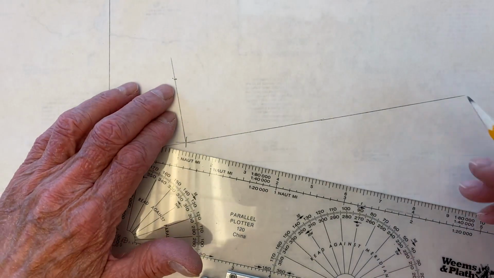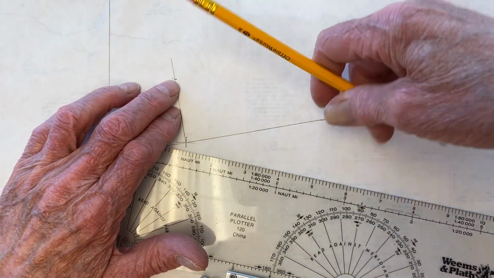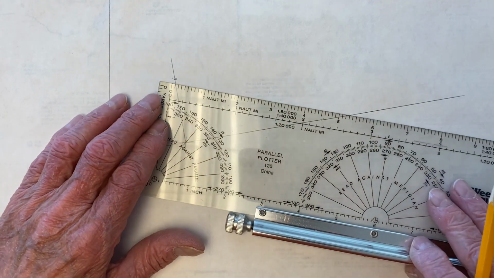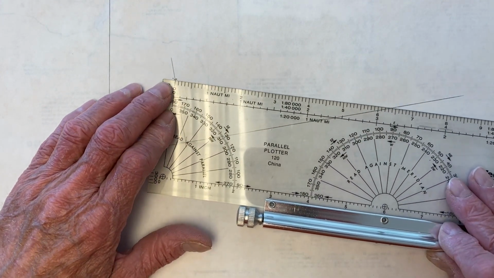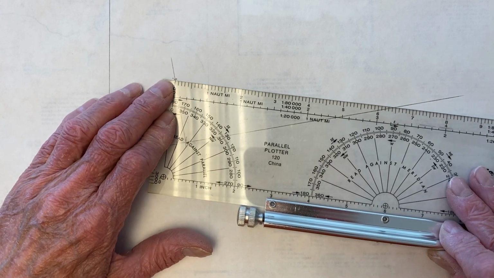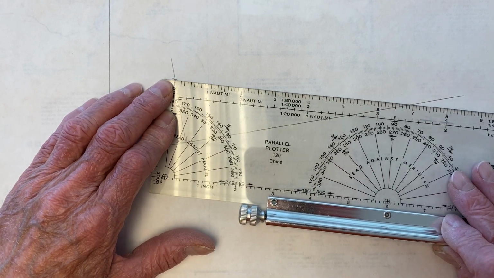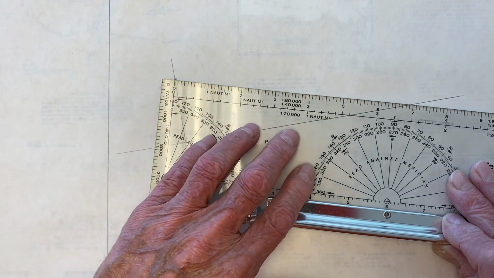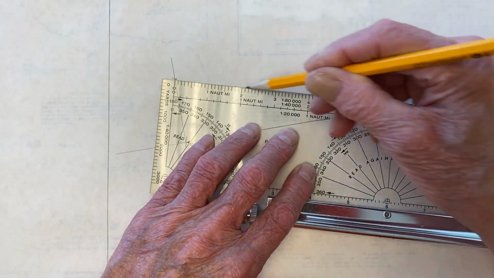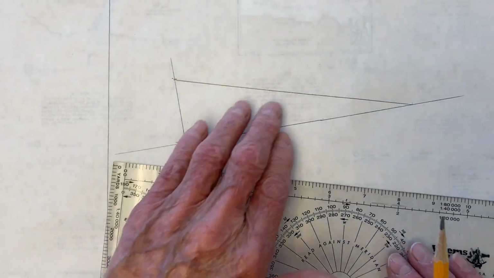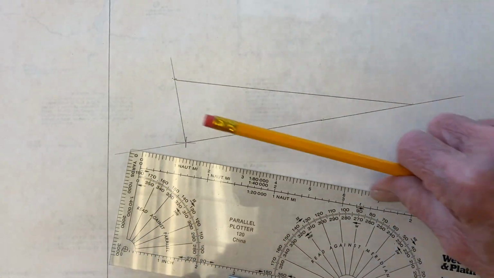Usually you'd swing an arc now of 7 miles, how far you go in 1 hour. But I can do that here just by keeping my finger on that end and coming over here to 7. You see, that's pretty good right there. There's 7, there's 0, and there's that. So that's the direction I want to go. I want to go this direction.